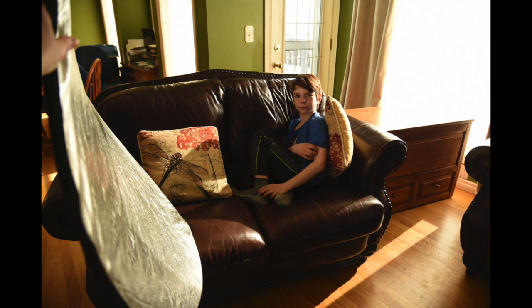And then here I've turned my reflector to its silver side, which is even brighter. Now his face is even more lit up and even more bright in his eyes. And then here I've changed my position to him again. I still have my reflector up, but I've changed my angle, and it's a more pleasing look for his portrait.